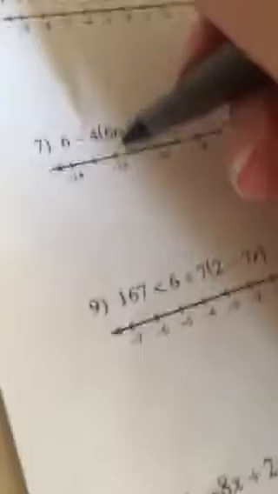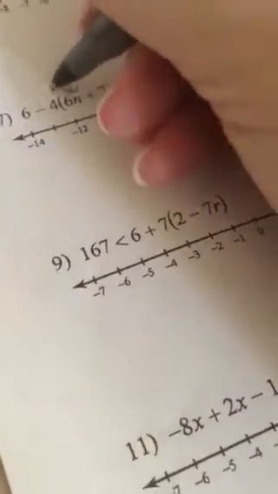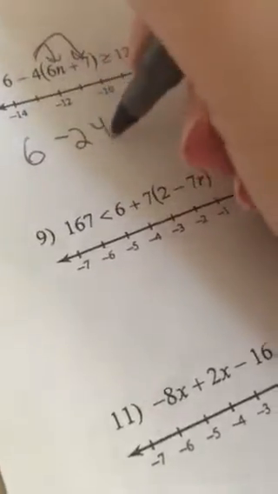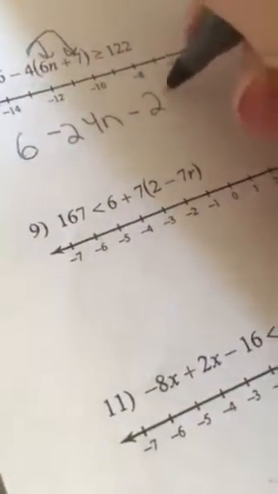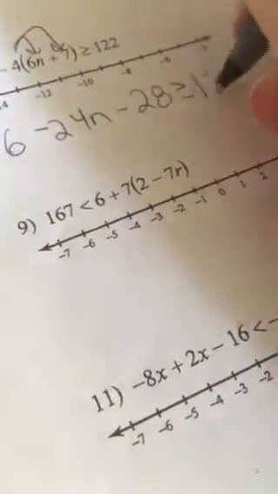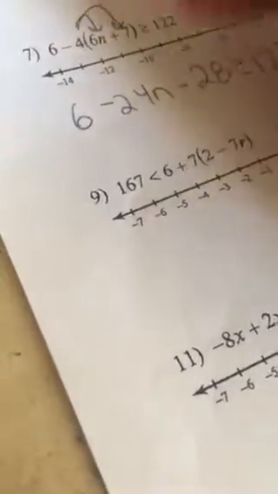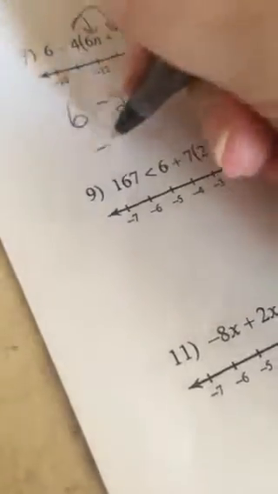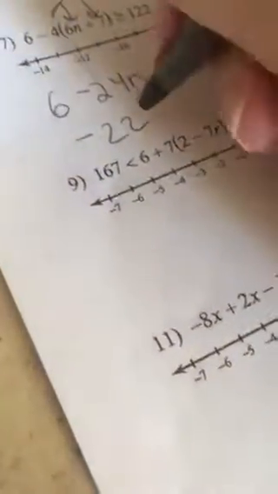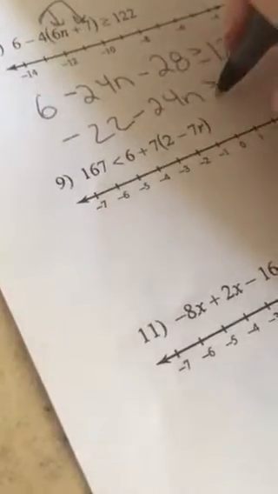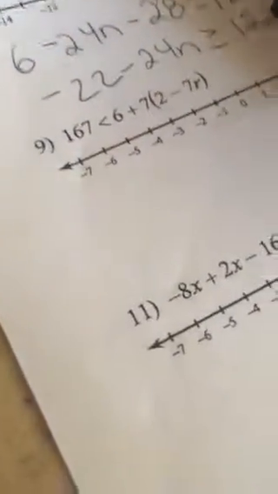Okay, guys, let's just do one more together. Let's look at this one right here. So I have to use the distributive property. 6 minus 24n minus 28 is greater than or equal to 122. 6 minus 28 would be negative 22 minus 24n is greater than or equal to 122.